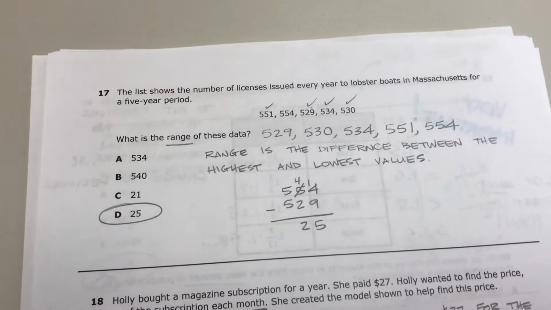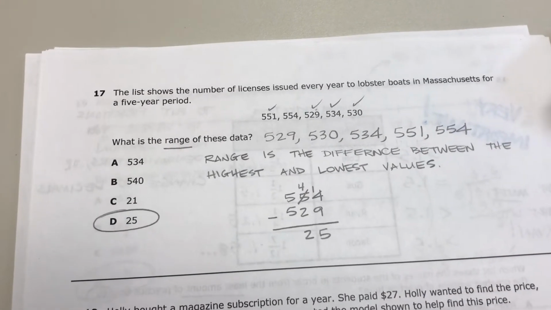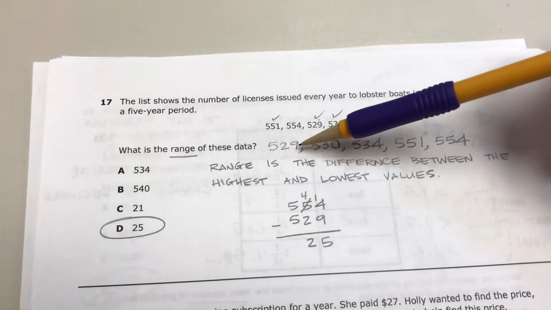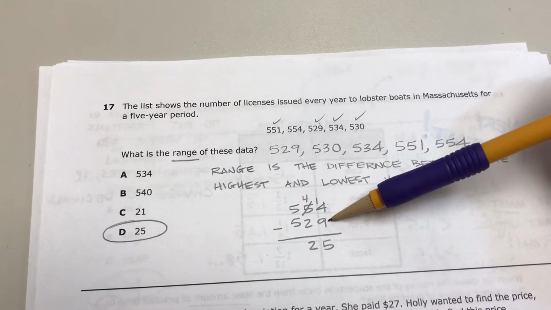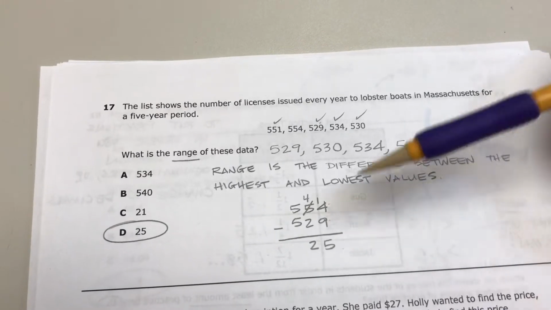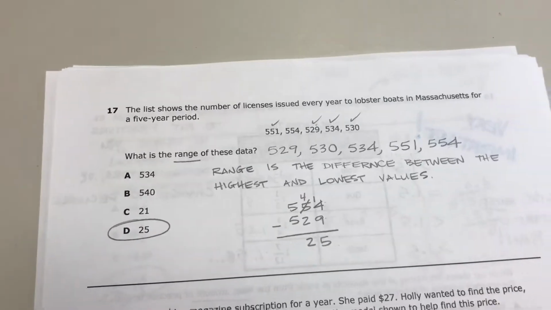Range is the difference between the highest and the lowest. We learned this in class today. It is very easy. Rewrite your list, least to greatest. Take your highest, subtract your lowest. The answer is 25. Range is the difference between the highest and the lowest.